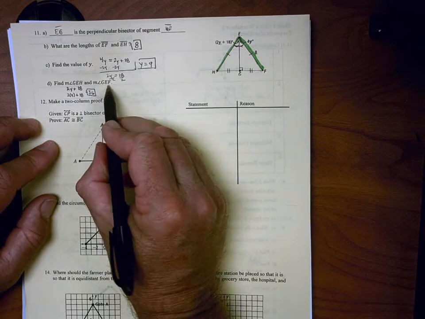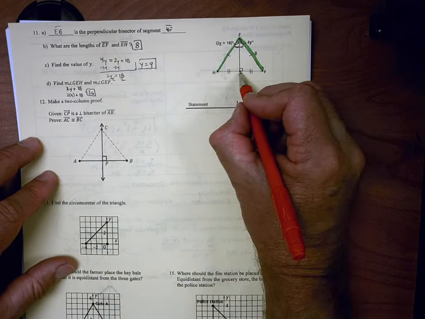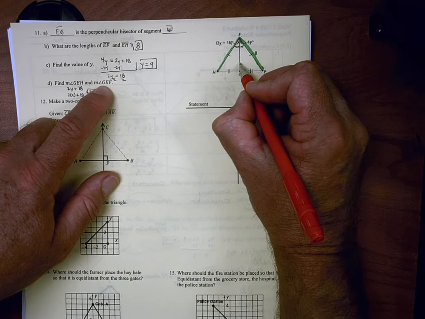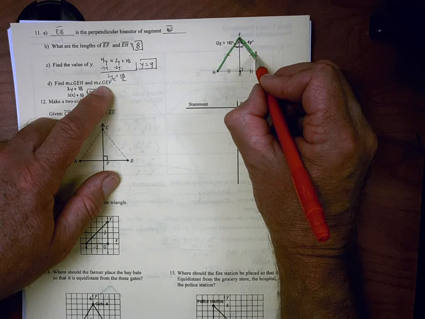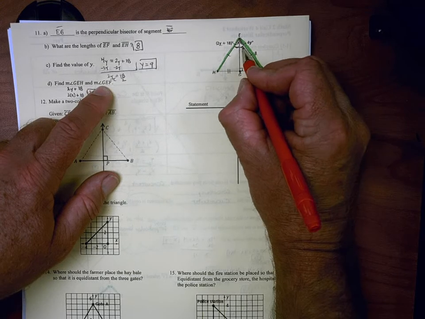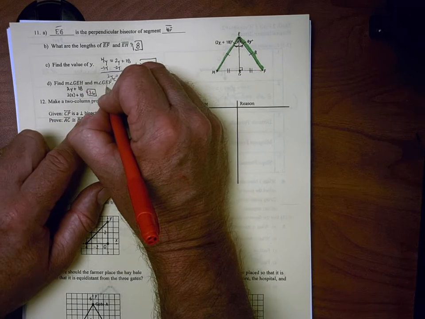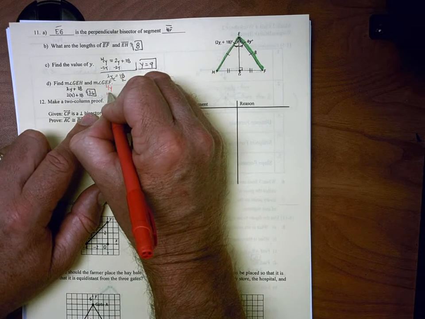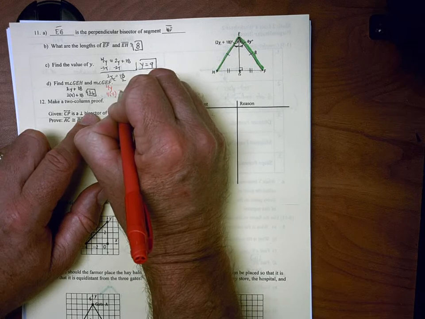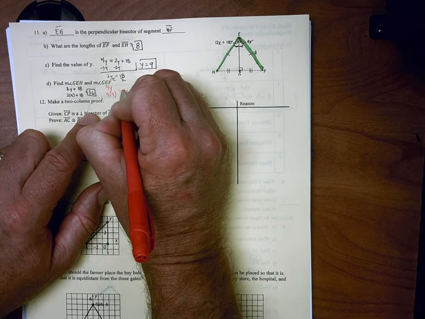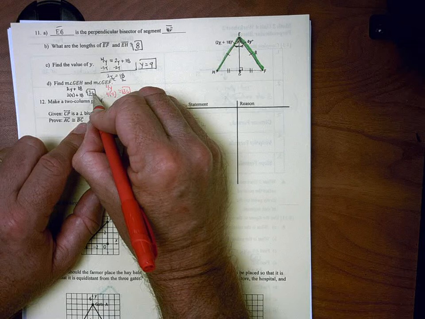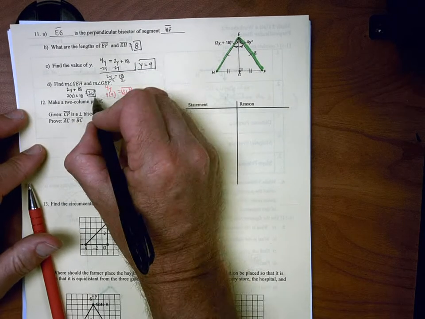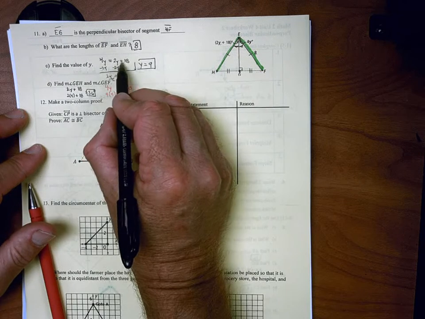Okay, the next part, find the measure of angle GEF. So where is angle GEF at? There's G, follow it up to E, take a turn for F. Well, it's that angle right there, which is represented by 4y. Once again, we just found y to be 9, substituting 9 in for y, we get angle GEF to also be 36, which, notice, their measurements are the same.